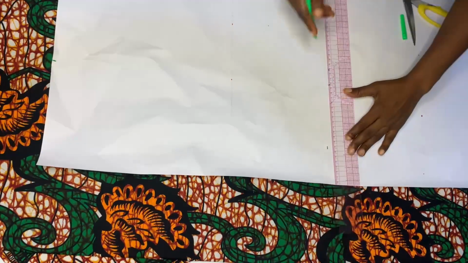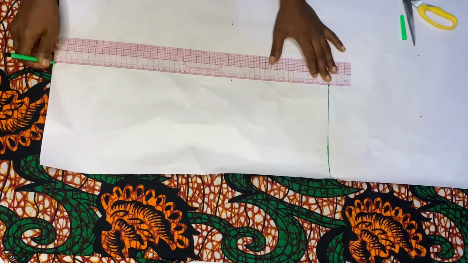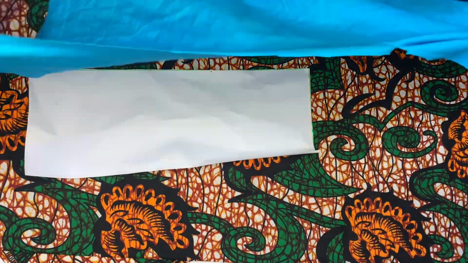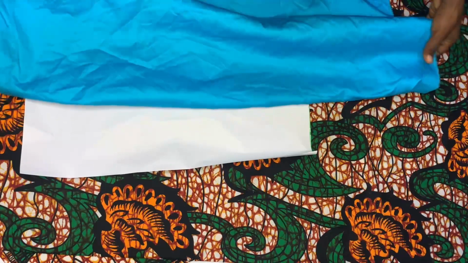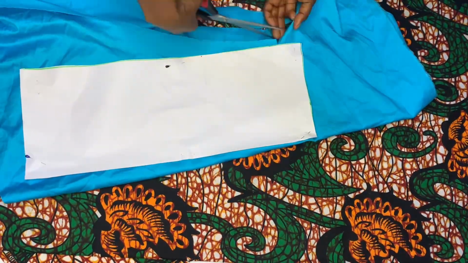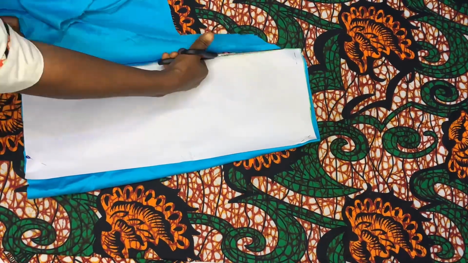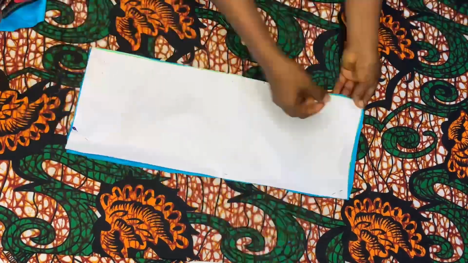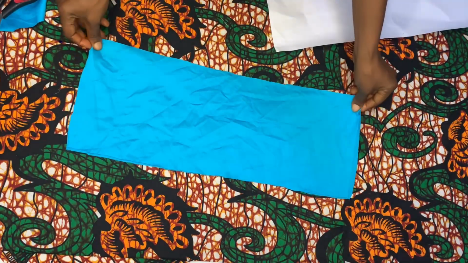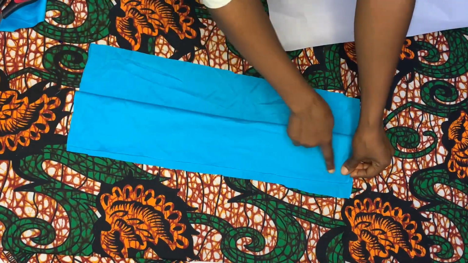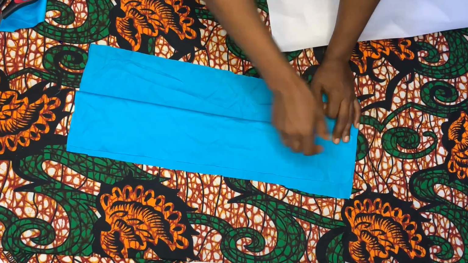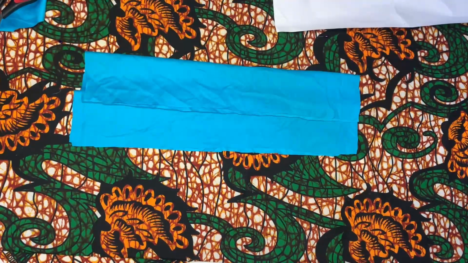I'm going to connect this line like this. We are going to also cut out on our fabric. Okay, so I'm going to fold it because I'm cutting 2 pieces for both sleeves. So what we are going to do next, we are going to sew. So just go ahead, place it on fold and then sew like this. Okay, you leave a space for turning. So I'm going to sew this and then I'll bring it back.